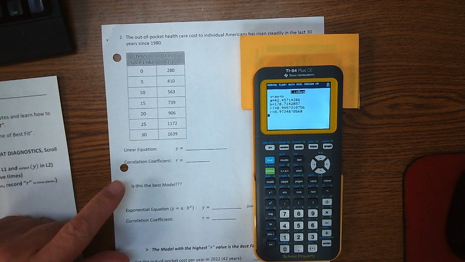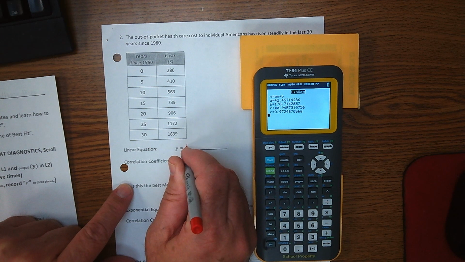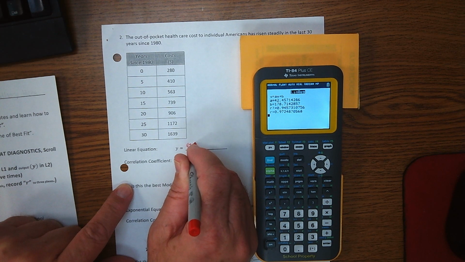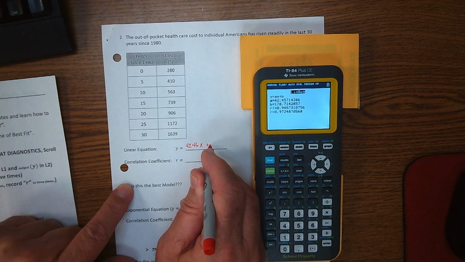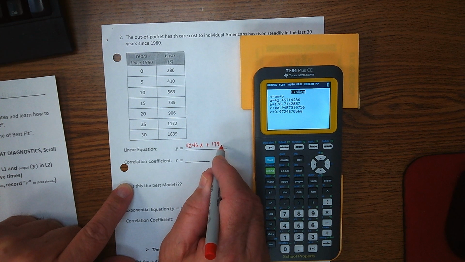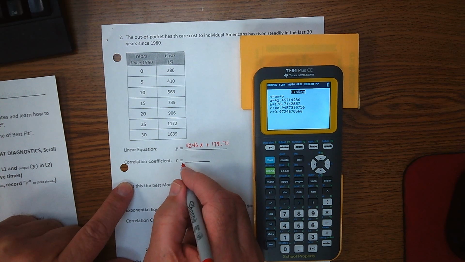So our equation is y equals 44.62x plus 178.71. Our correlation coefficient is 0.97.